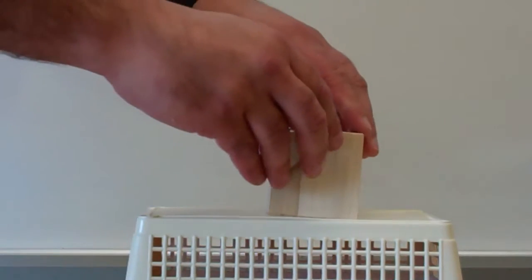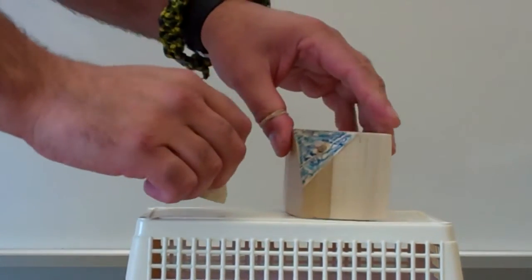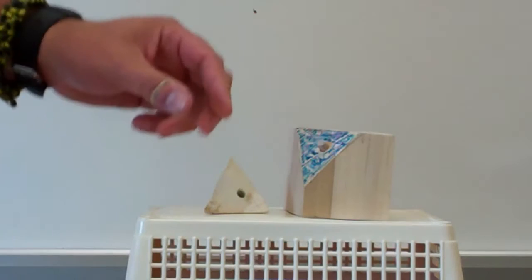If we were to take a cube and cut off just a small portion of one of the edges, we'd end up with a triangle.